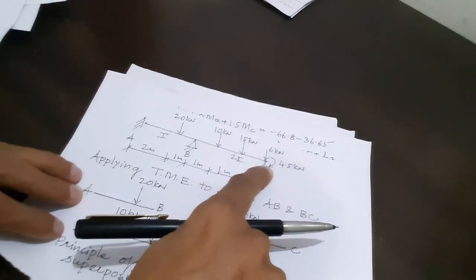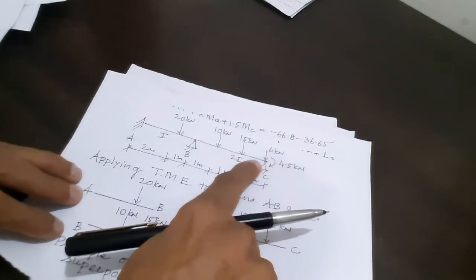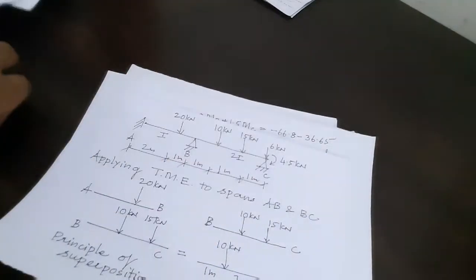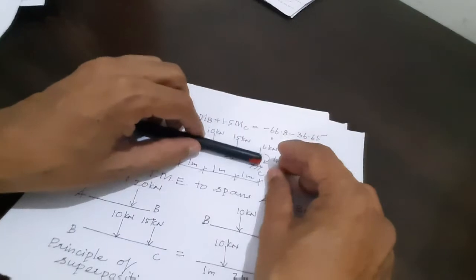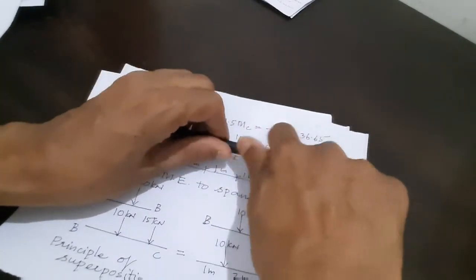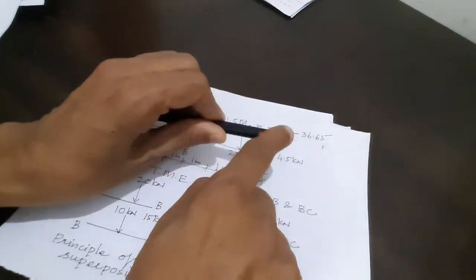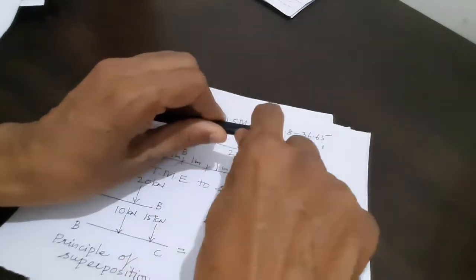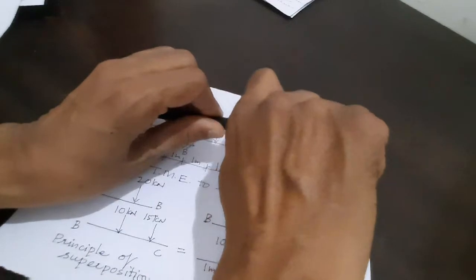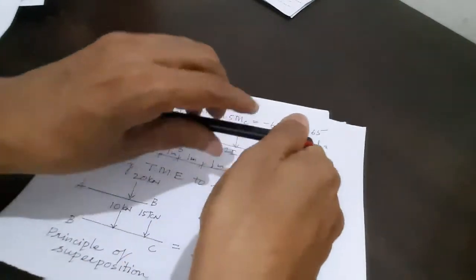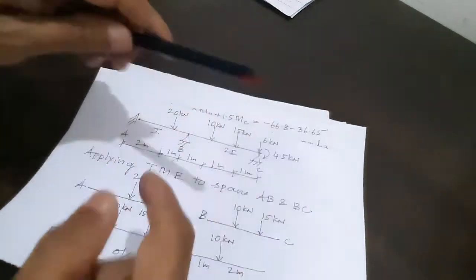This is the equivalent structure. But is it sagging or hogging at C? If this is the support, I will show you. Let us say this is beam C, and I am applying the force like this. It will create tension on the top fiber. So it is hogging. If I am applying anti-clockwise, it will create tension at the bottom. So it is sagging.